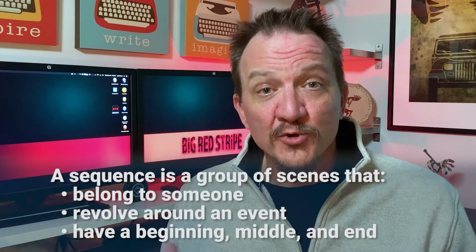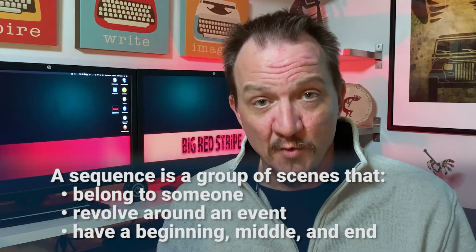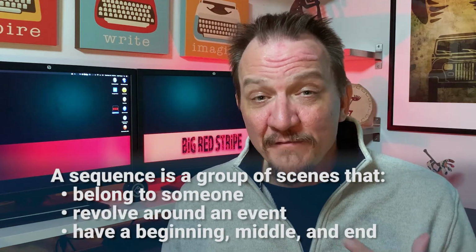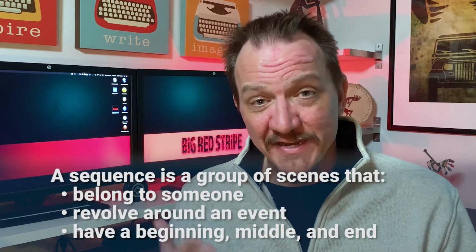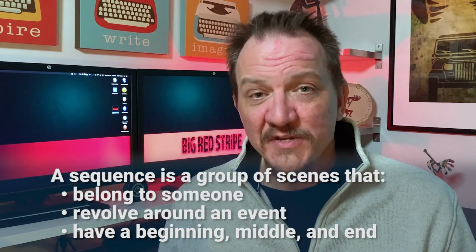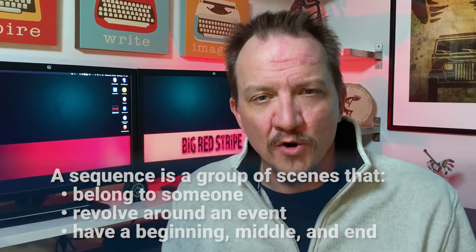We might understand Act 1, Act 2, Act 3, right? Beginning, middle, end. But there's actually a little bit more to that. And the answer lies in what are called sequences. Now, a sequence is a series or a group of scenes that belong to someone, and they revolve around an event, and they have a beginning, a middle, and an end. That's what a sequence is at its core level.